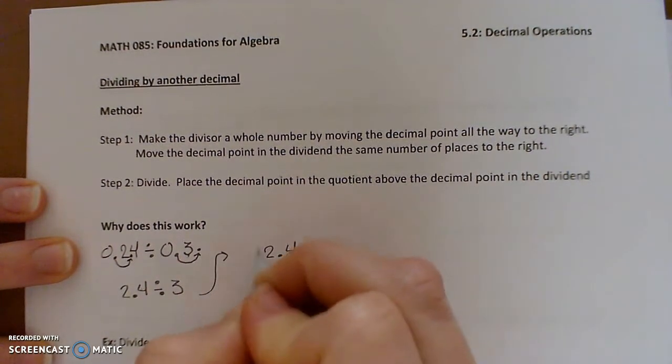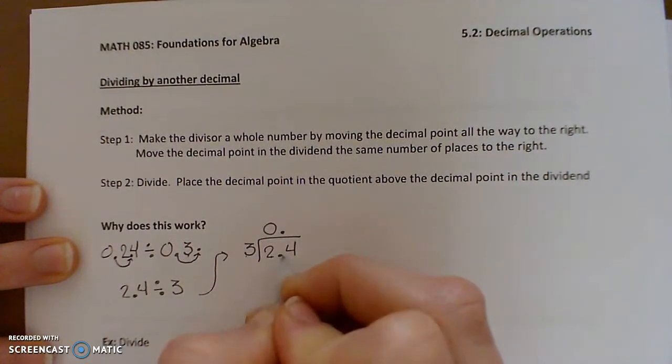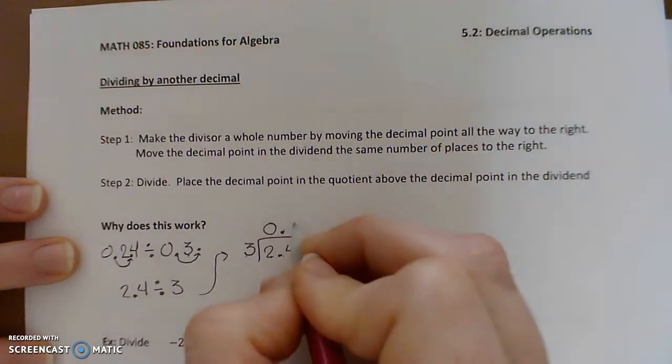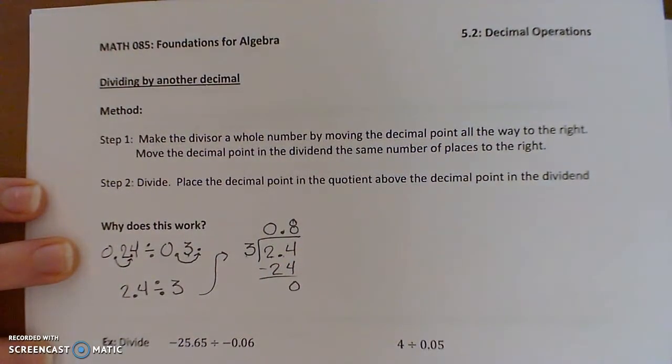And now we can use previous methods. 2.4 divided by a whole number, 3. 3 goes into 2, it doesn't, so I'll put a 0 there. Line up the decimal point. 3 goes into 24 8 times with a remainder of 0. So the answer is 0.8.